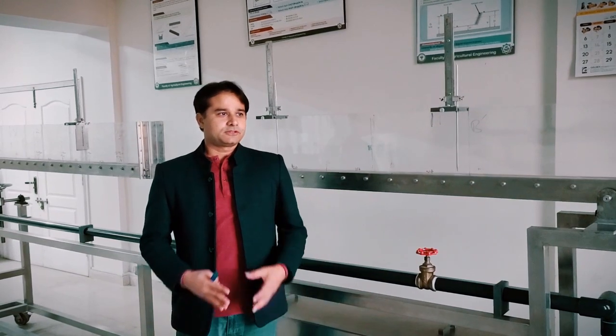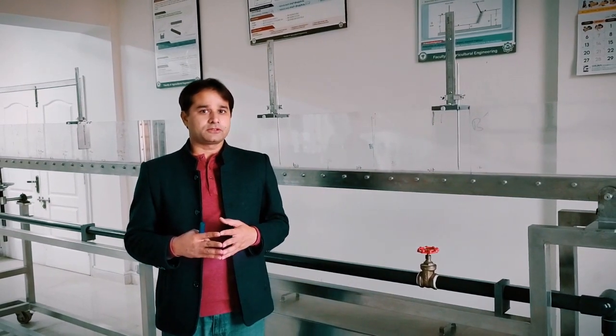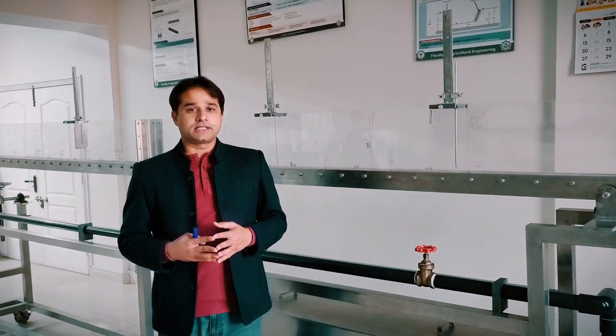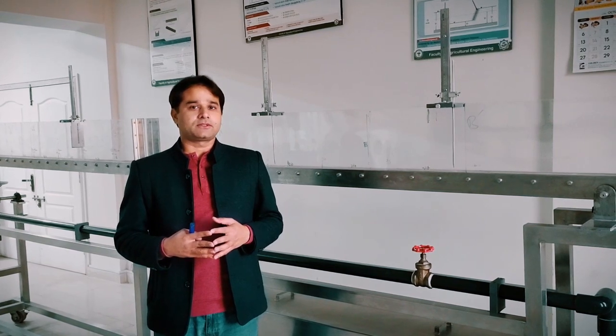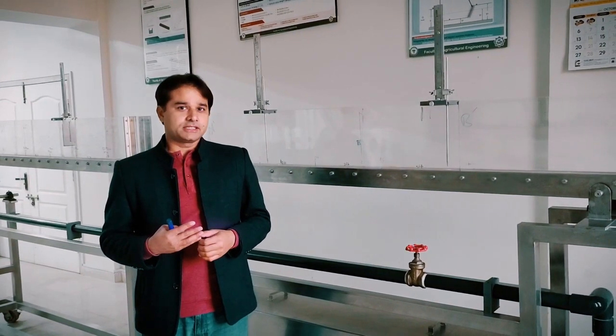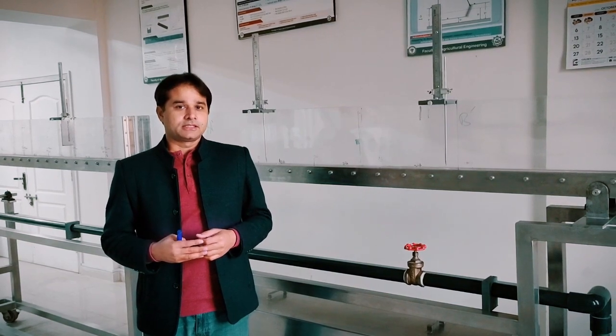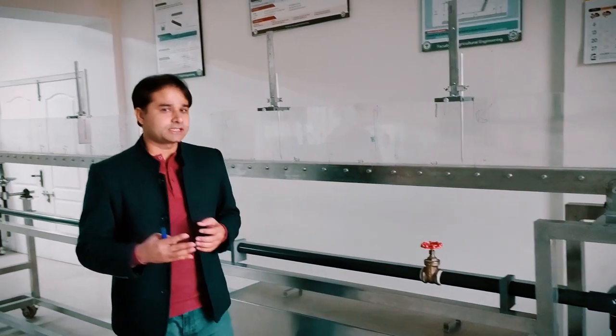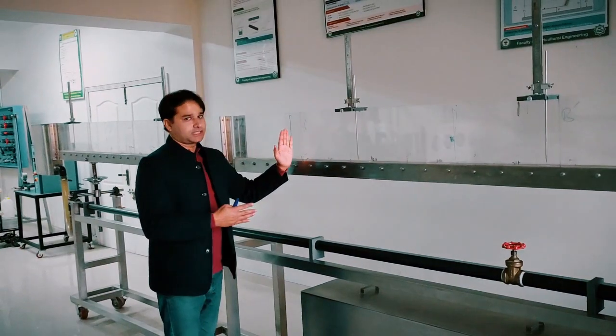In this experiment, we will measure the water flow rate in an open channel. As you know, we can measure the water flow rate in open channel using different techniques. One of the techniques is the velocity area method. In this technique, we have to fix a specific portion of the channel.